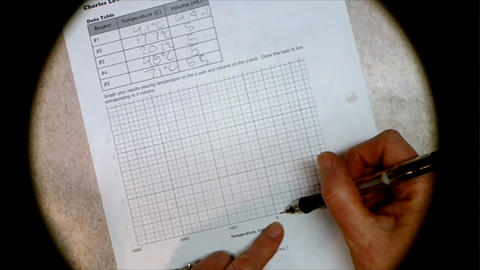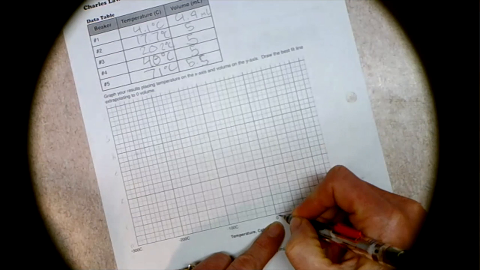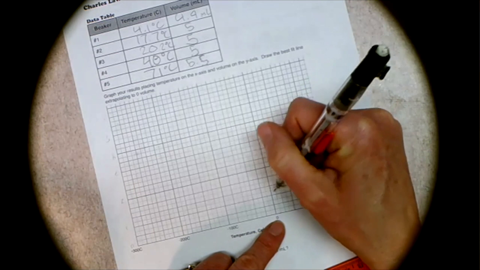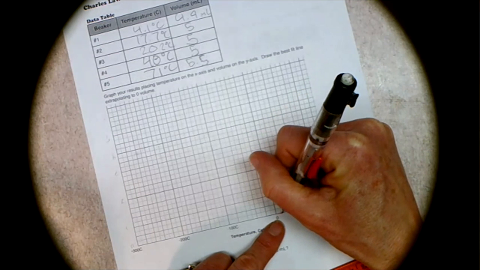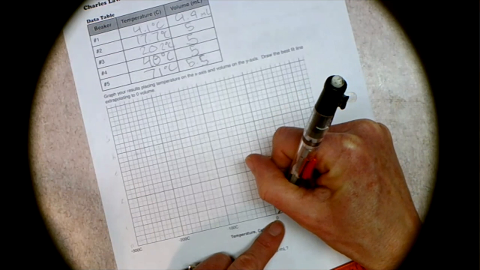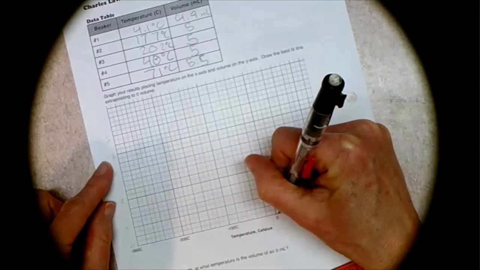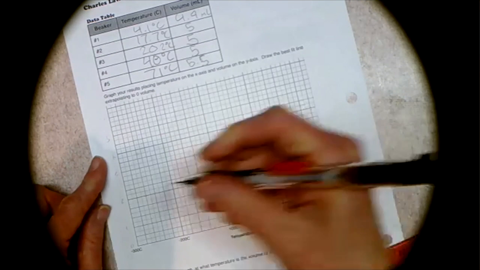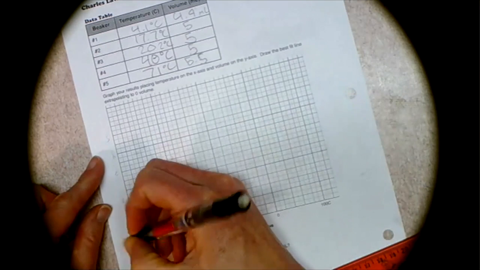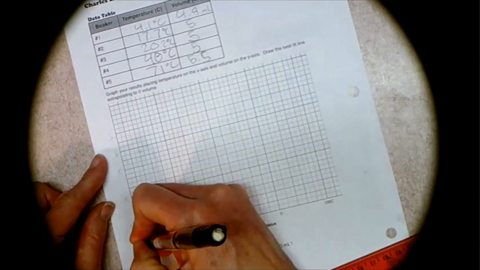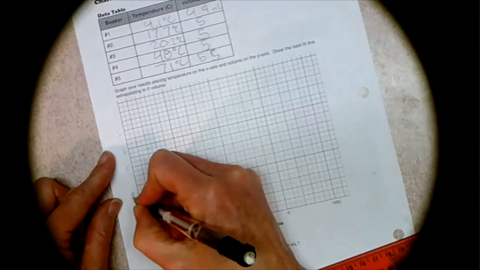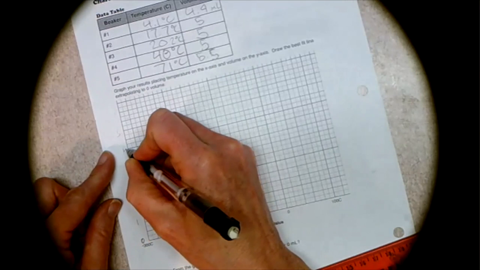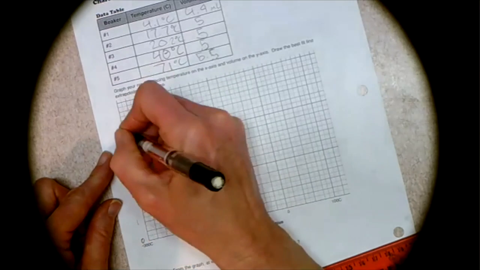So your numbers are going to be all kind of in this area. So 4.1 is a little less than half of this line. And then 4.4 milliliters. So if this is 0, 1, 2, 3, 4, 5, and 6.